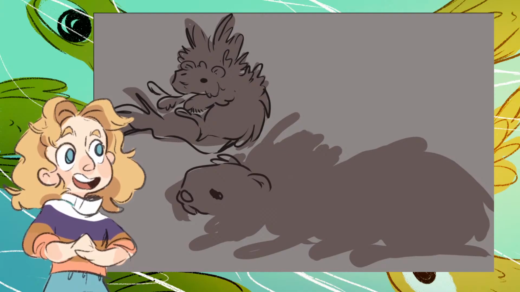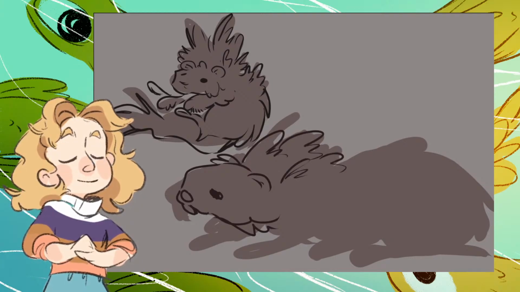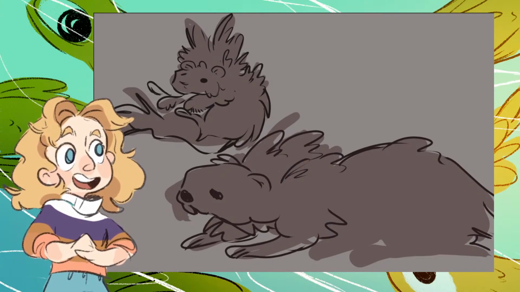He's looking particularly beaver-like, but I think it's mostly just the teeth.